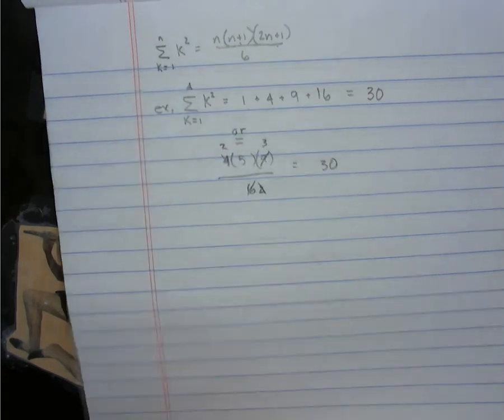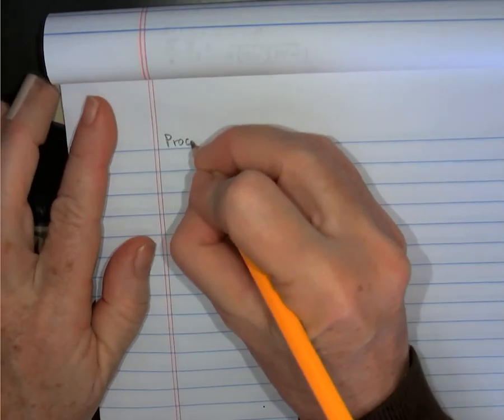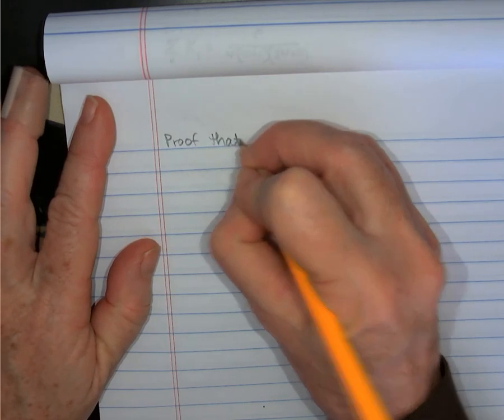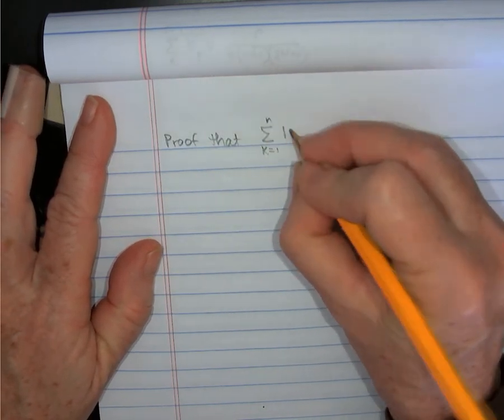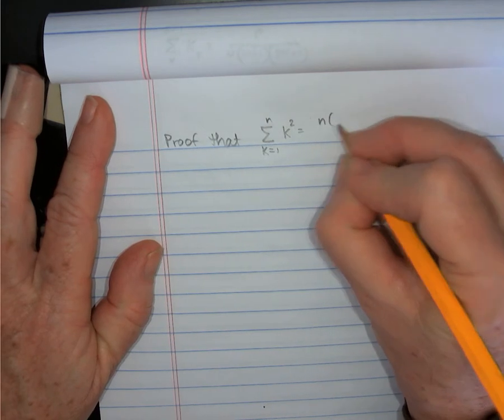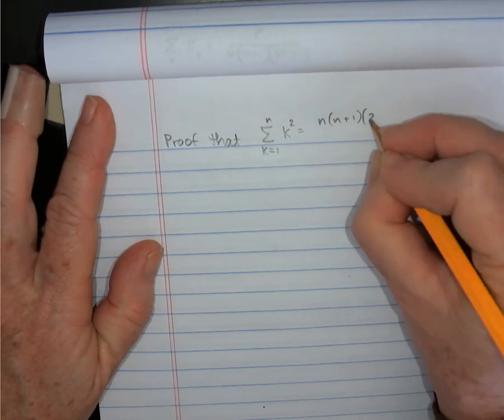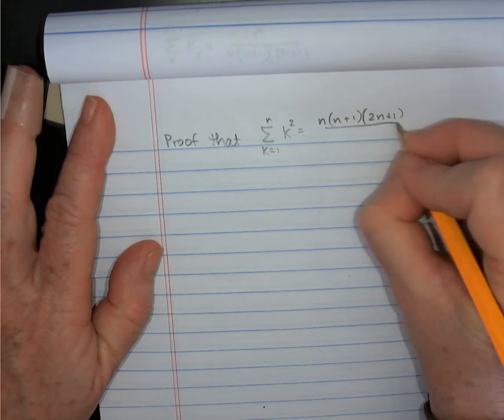I'm going to start on a new page. So here's our proof. Proof that the sum as k goes from 1 to n of k squared is n plus 1, 2n plus 1, thank you, all over 6. Okay.